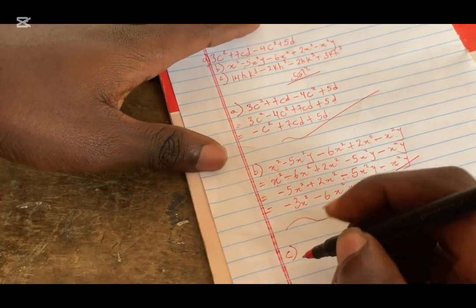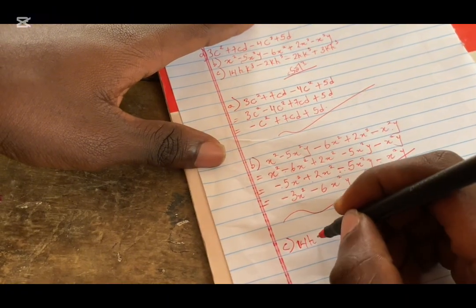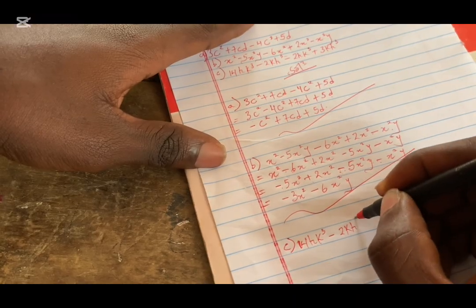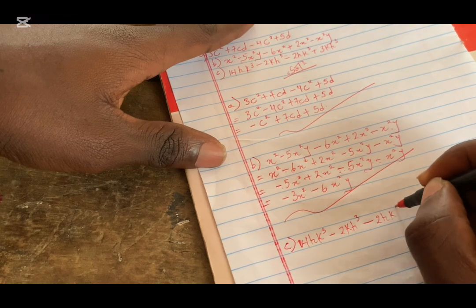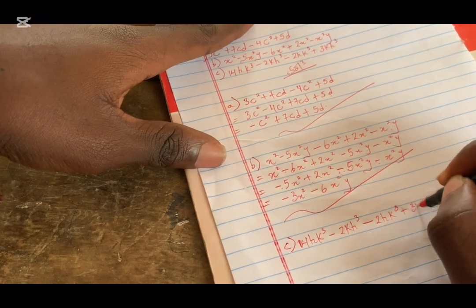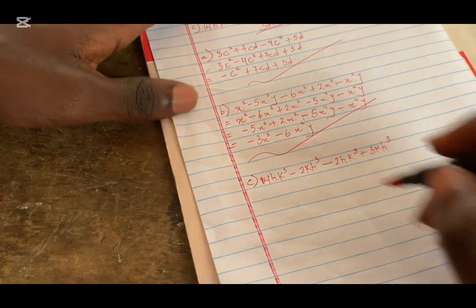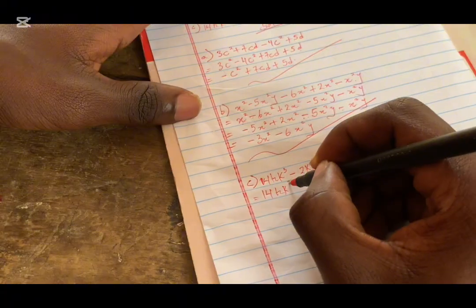Let's go to the last one. That is 14hk exponent 3 minus 2kh exponent 3 minus 2hk exponent 3 plus 3kh exponent 3, right? As usual, we pick the first term, 14hk exponent 3.